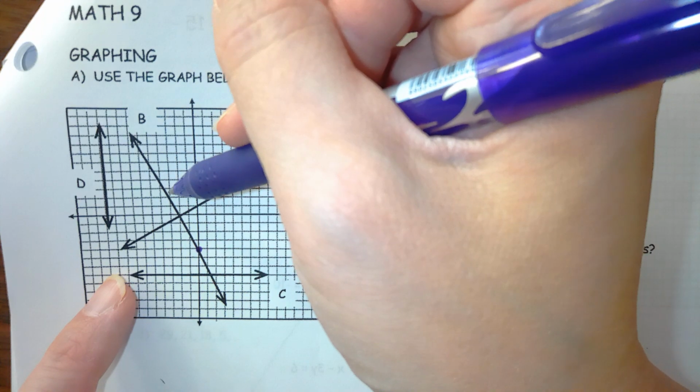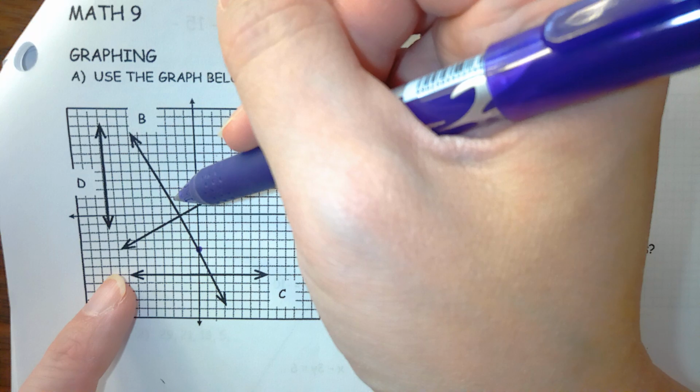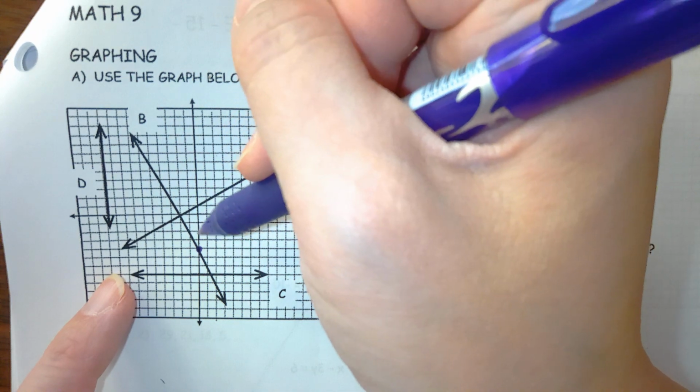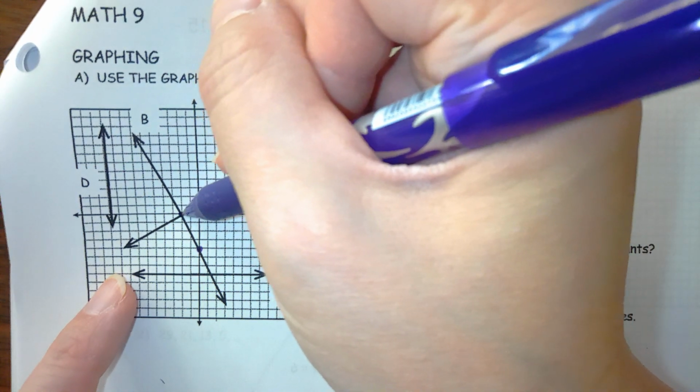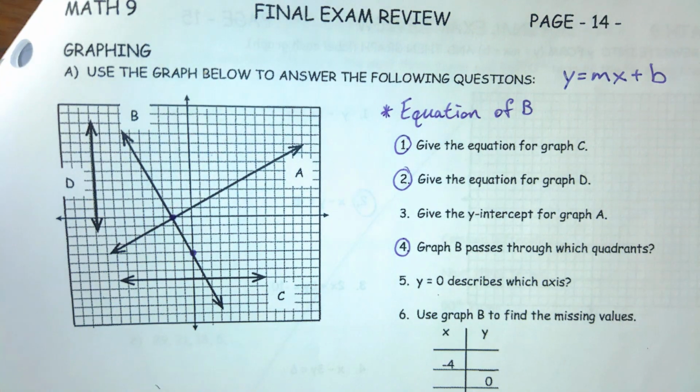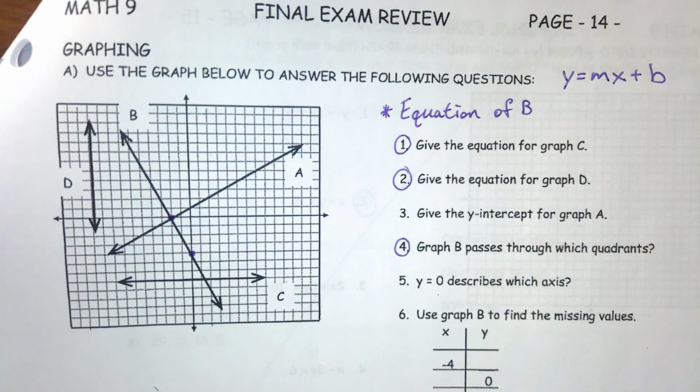None of them look nice. I think this one looks fine. We'll just make it easy. We'll say that one.